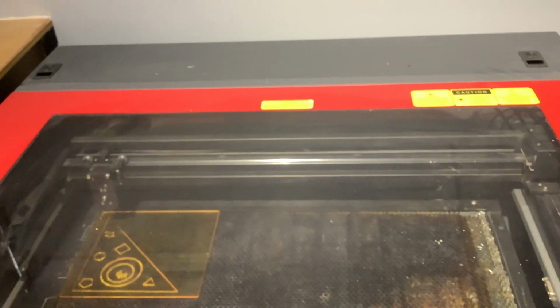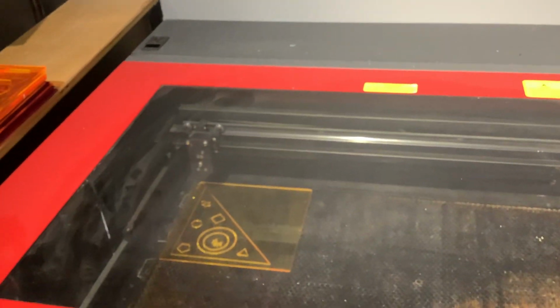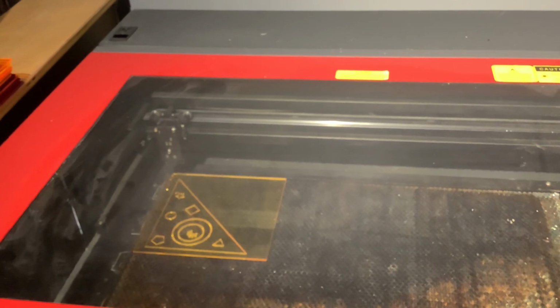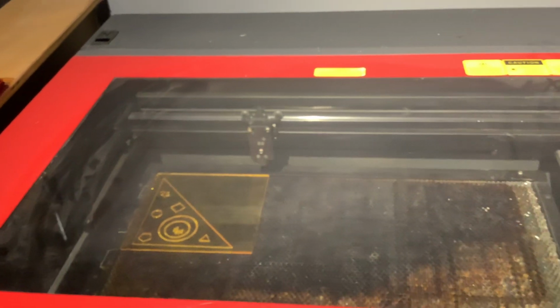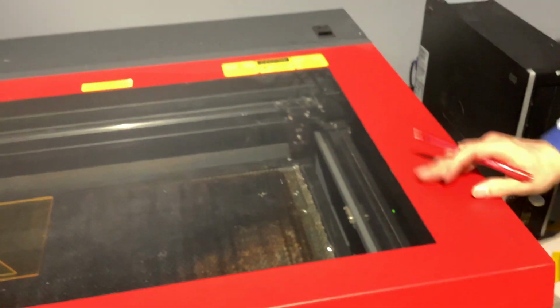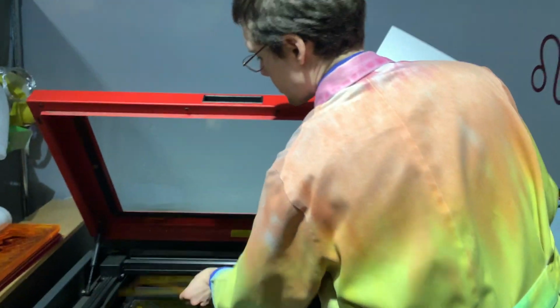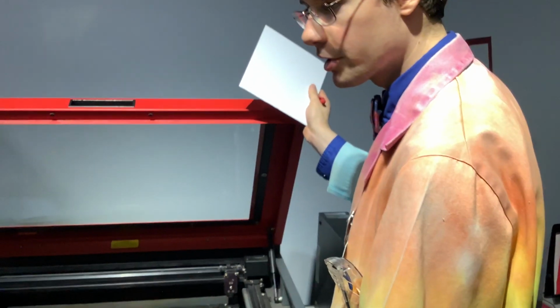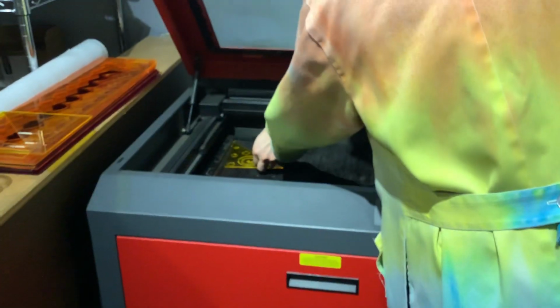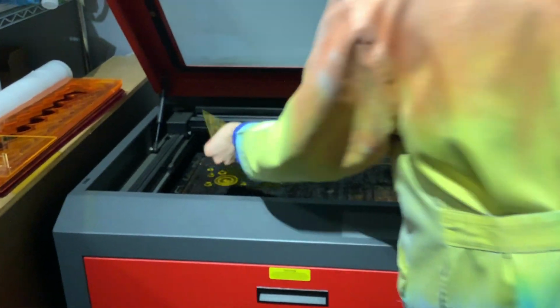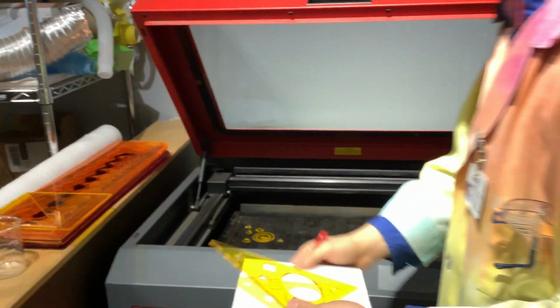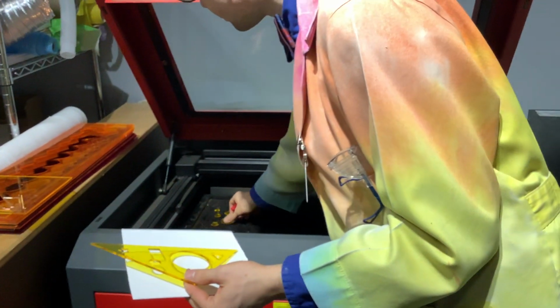Let's see. Once it's done, I'm going to show you. There we go. Goes back to its little home, and it is ready to come out. There's the triangle cut out, and there's part of our creation.